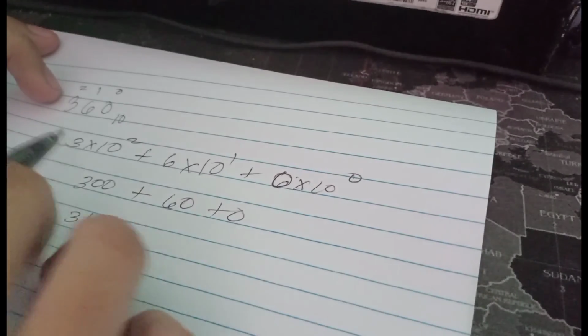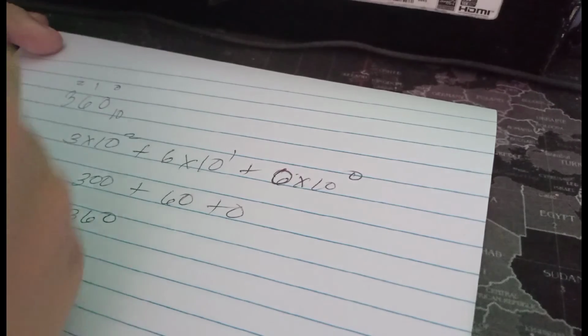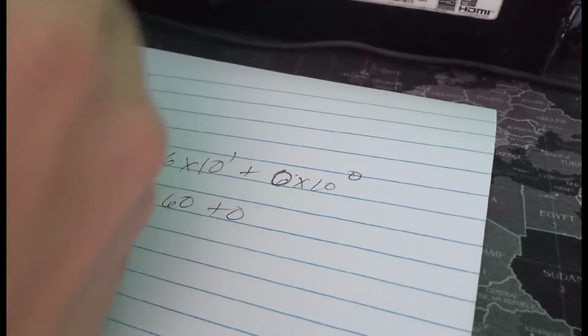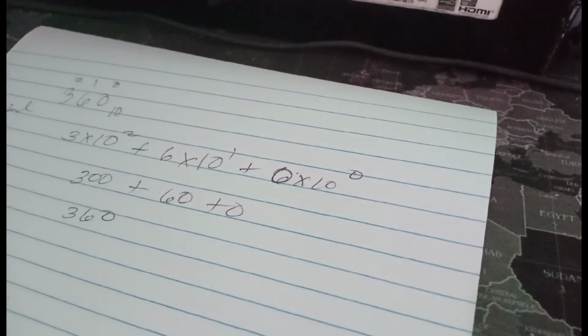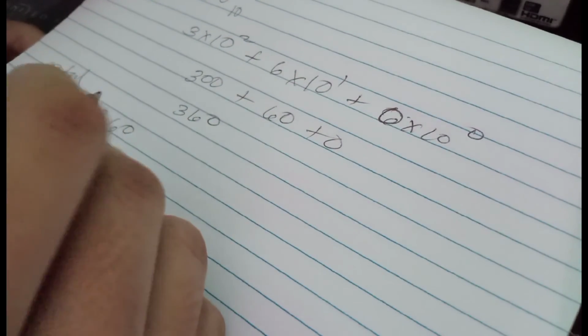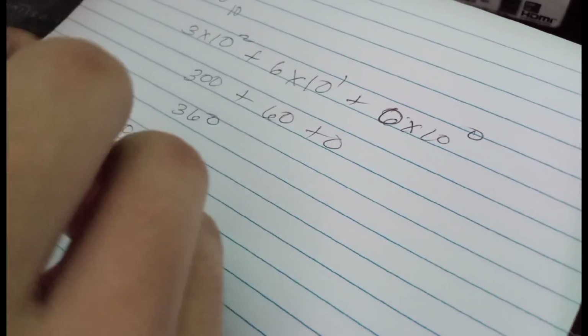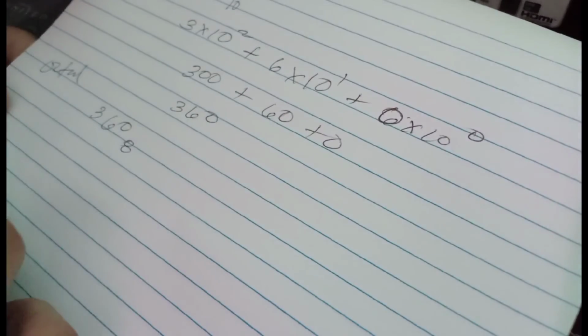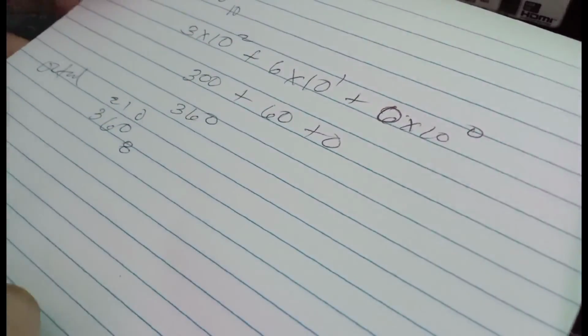So this is decimal, now octal. In octal, we use 8 as the base. So 8. Then arrange them 0, 1, and 2.